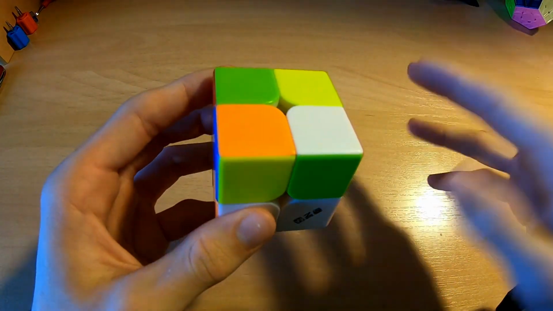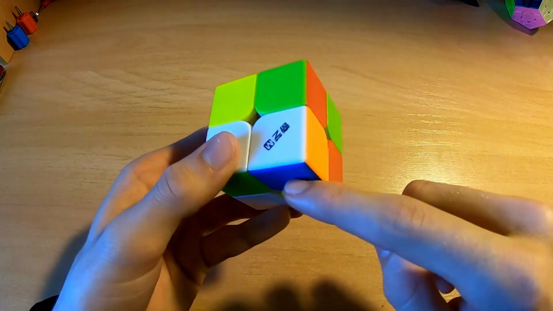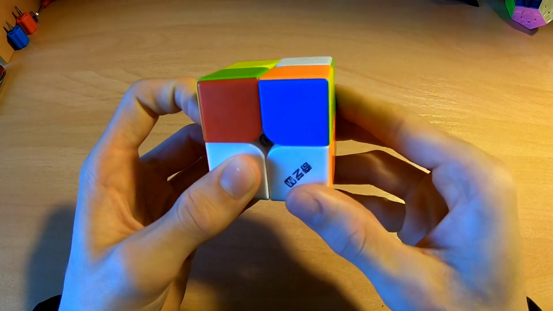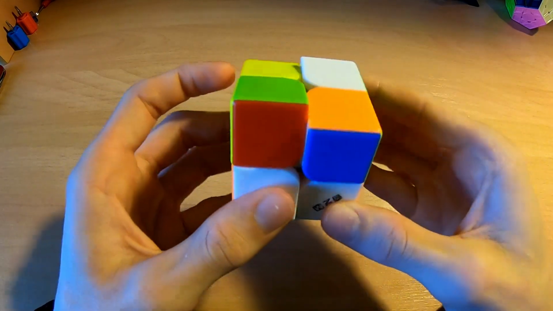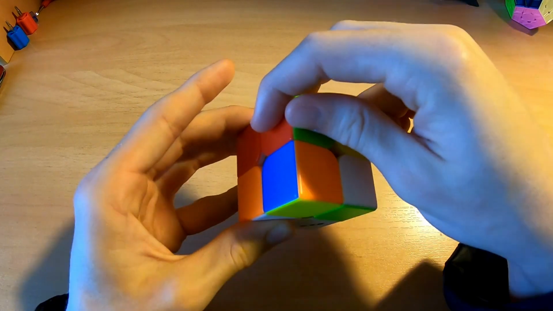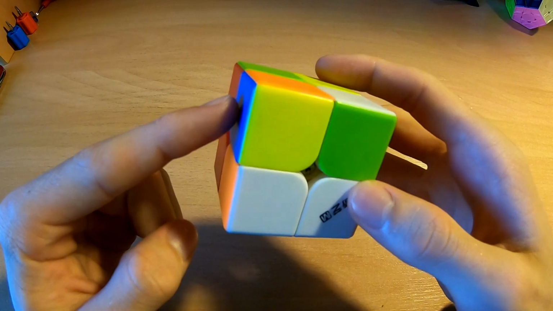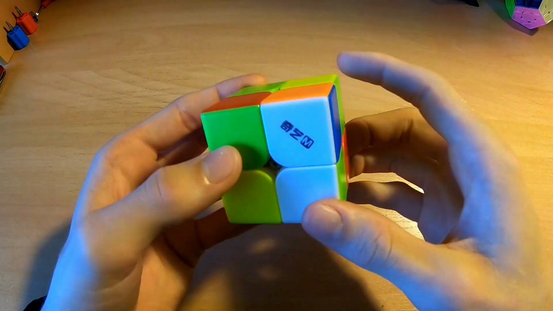And that means we need to do some setup moves. Now, to set up F to V, we could do something like this. However, that is breaking a very crucial rule. And that rule is that your setup moves must never move the buffer from its position. So instead, what we can do to set up F to V is something like this. F prime, D.